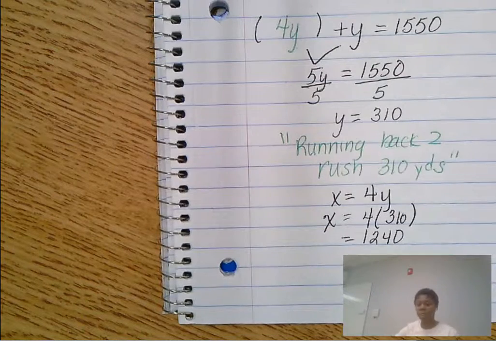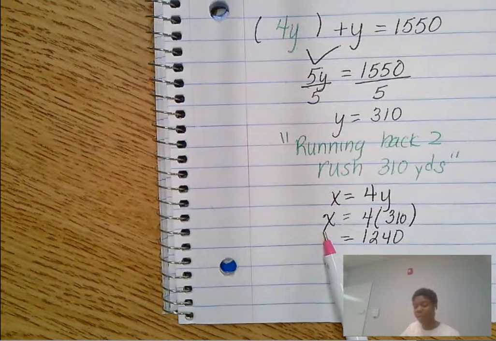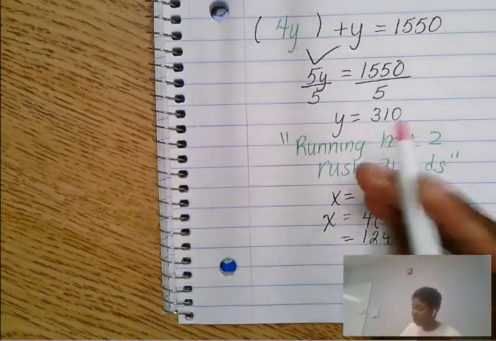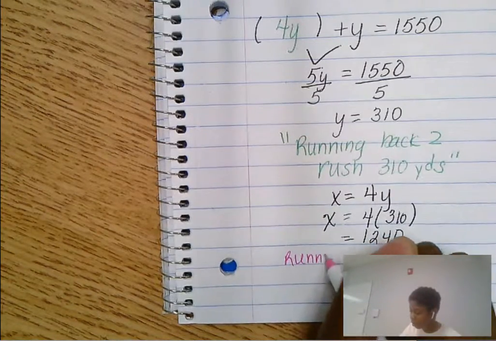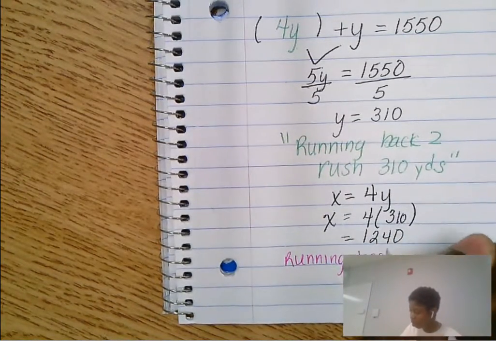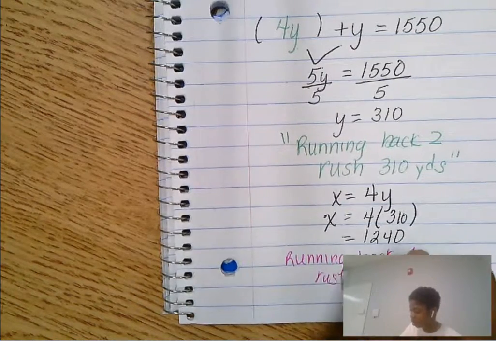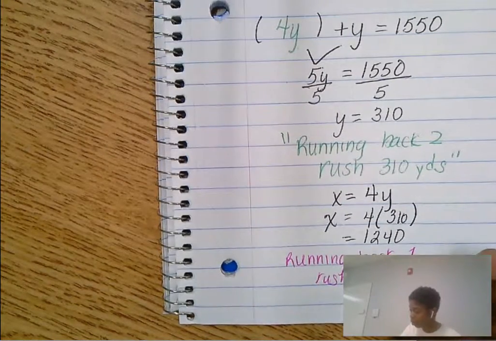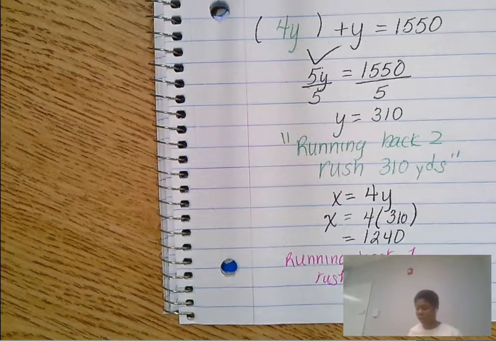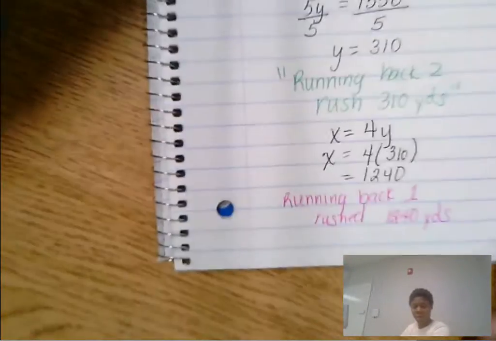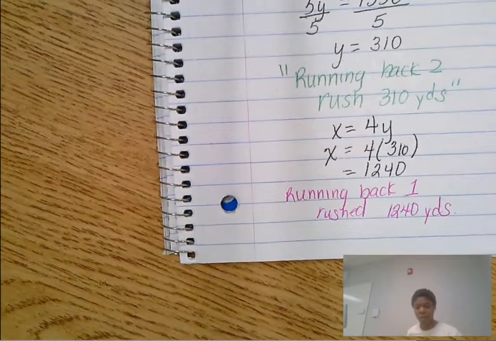So what this means is that X, which is our running back 1, rushed 1240 yards.